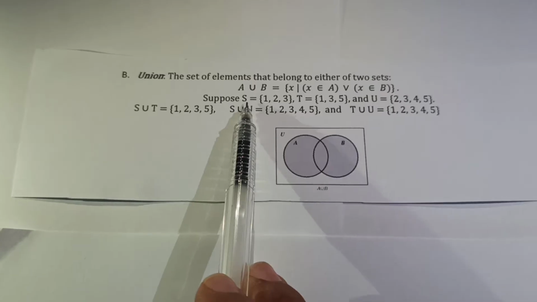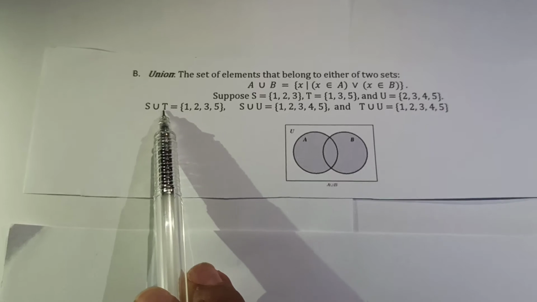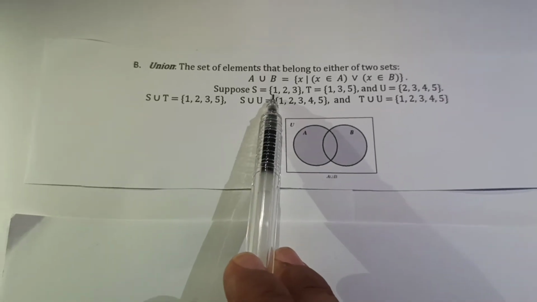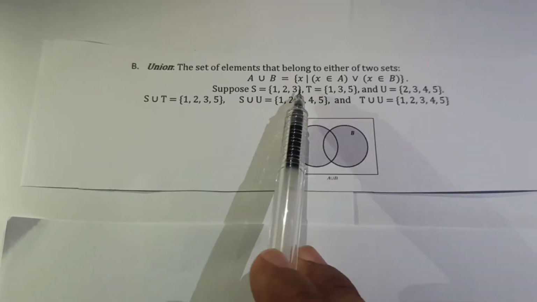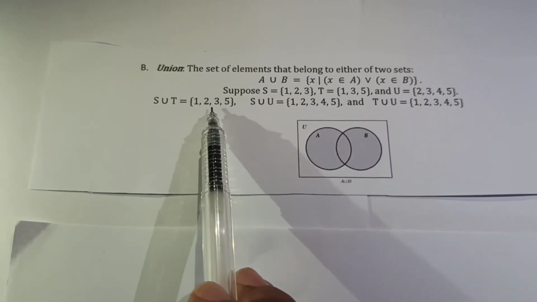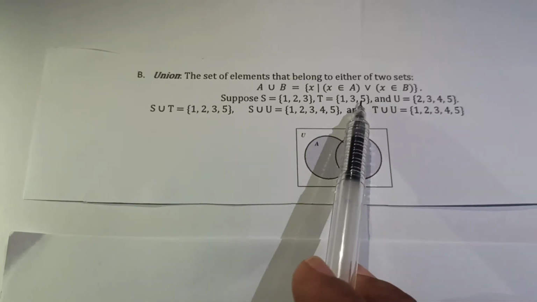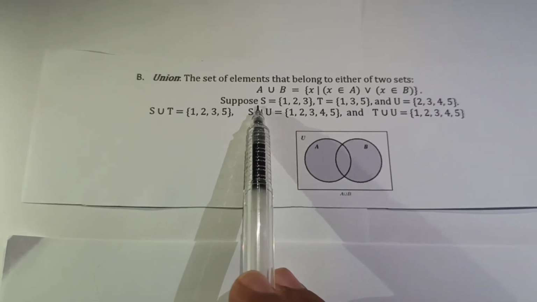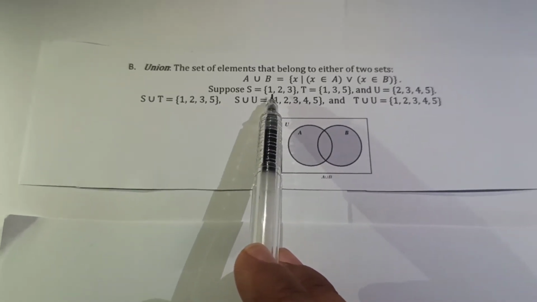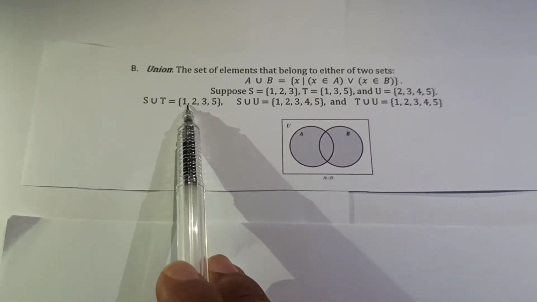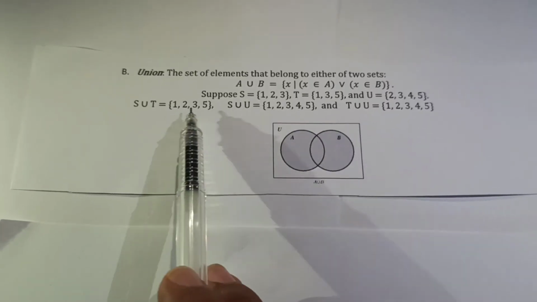In this case, for S and T, the union has 1 because they have the same, and 2, copy, 3, since there are two 3s and two 1s, you're just going to write only 1. Okay, 5. So the union between S and T is just the distinct elements of each set. So they have 1, 2, 3, and 5. That is S union T.